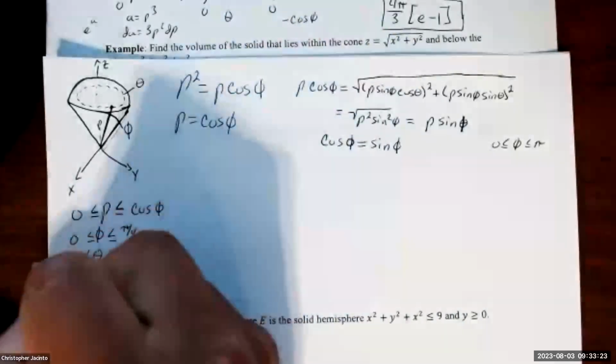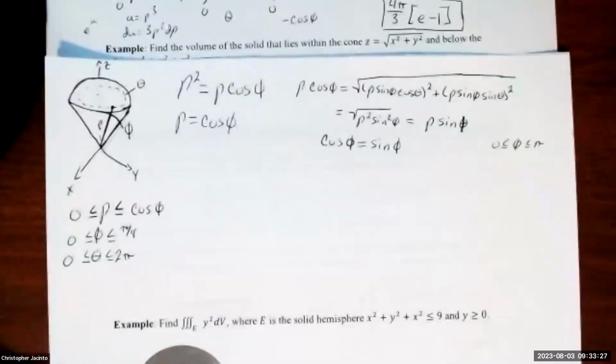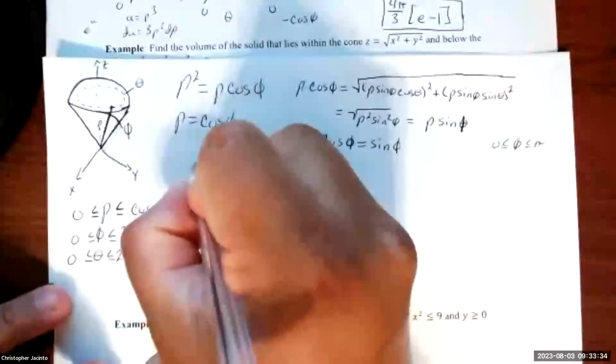And again, theta goes from 0 to 2 pi, right? Just rotate it all the way around the entire circle. All right, so now we have our triple integral.